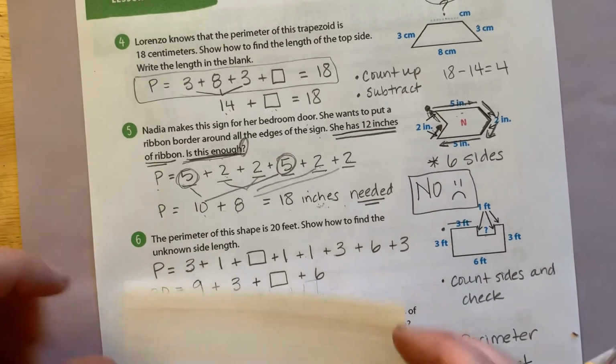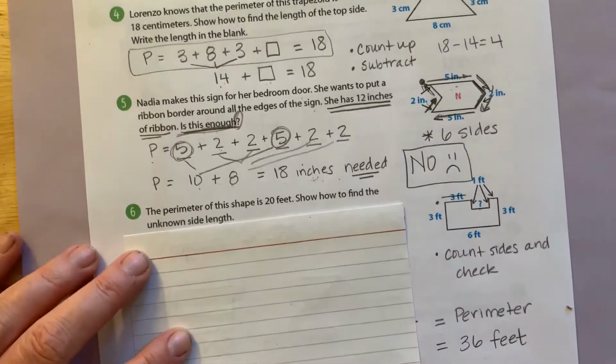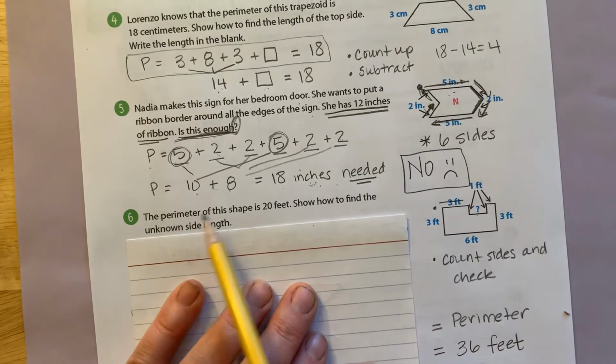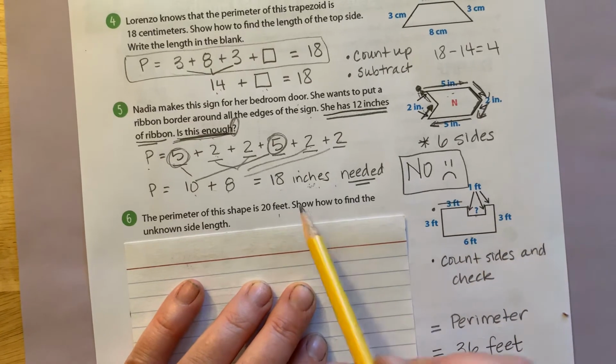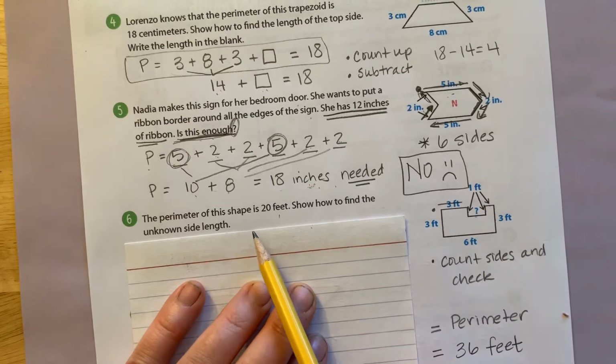Okay, let's look at number 6. These are starting to get a little tricky. Okay, the perimeter of this shape is 20 feet. 20 feet all around the edges. Show how to find the unknown side length.